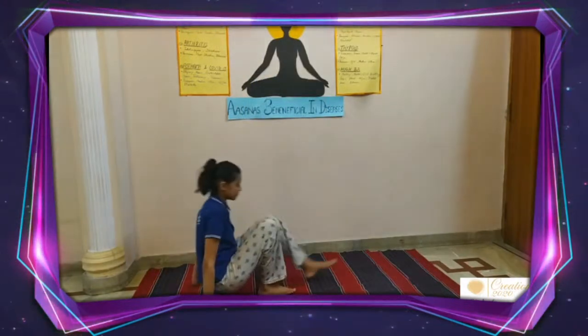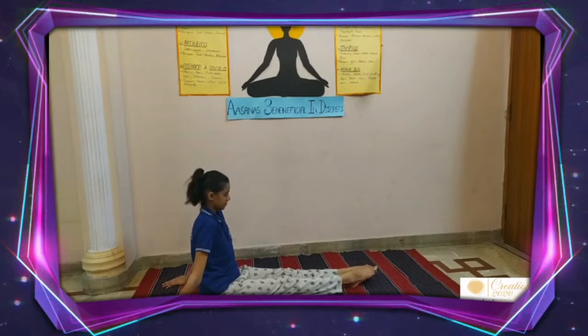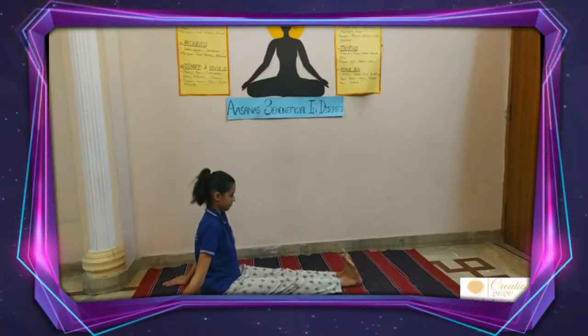Now Sukshma Vyayam for legs. For this, sit on the asan and stretch your feet only, first outward then inward. Make this movement 10 times.